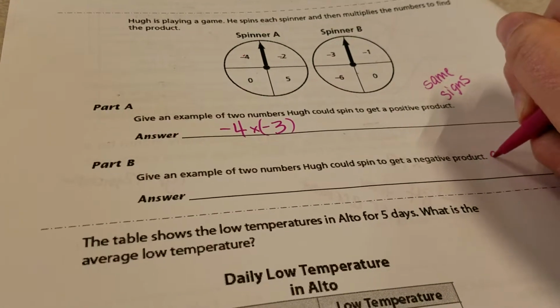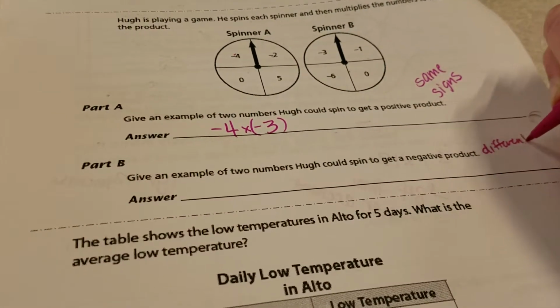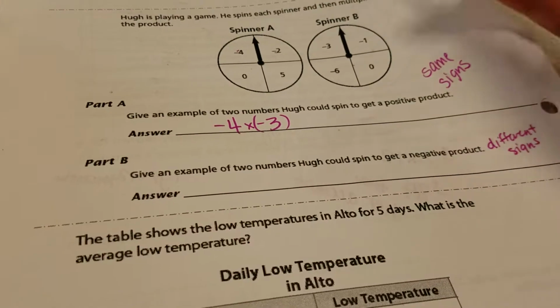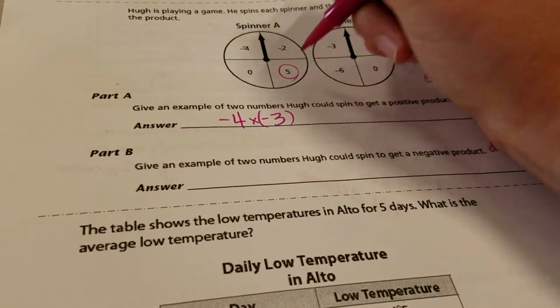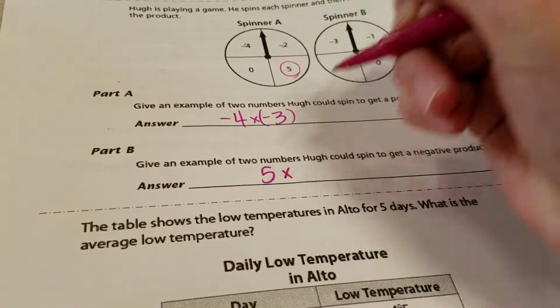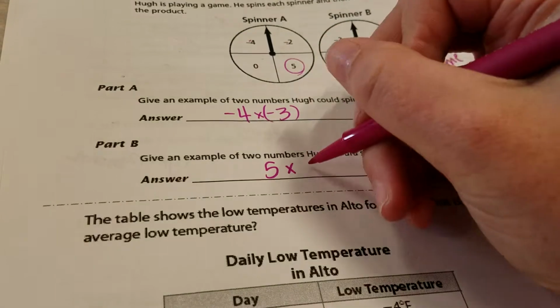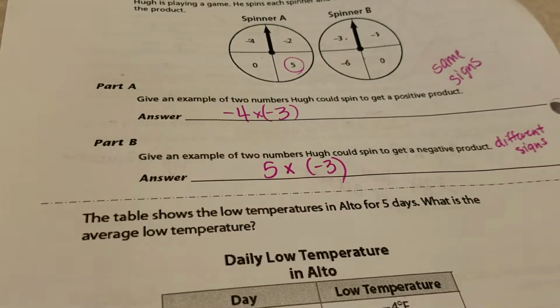An example of 2 numbers Hugh could spin to get a negative. In order to do that, we need different signs. Since these are all negative and then 0, we need to pull the positive from over here. So we'll have to use 5 times, and we could use any one of these three numbers. We'll just use -3 for our example.